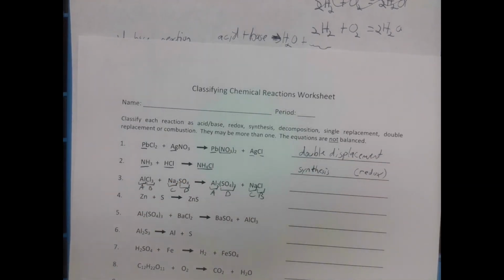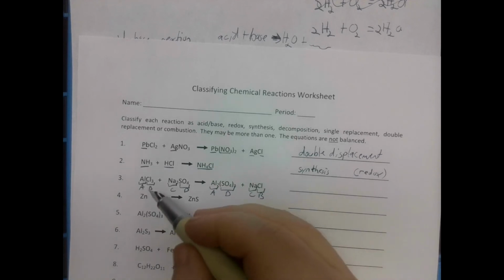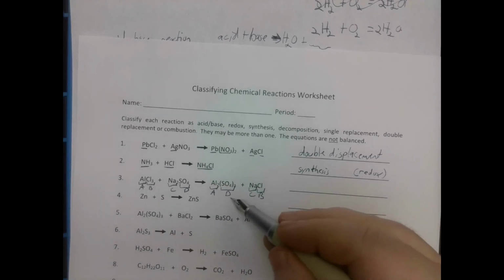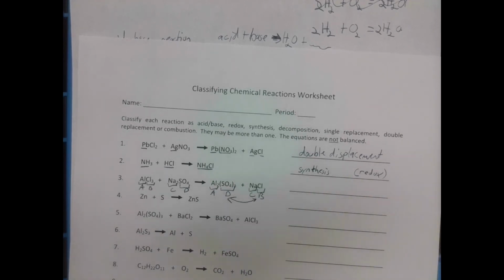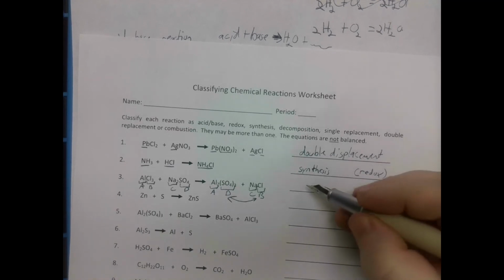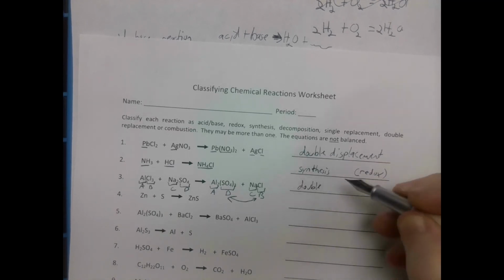If the cations switch places, the anions can also switch places. It makes no difference. So the B and D are basically swapping places. So this is double displacement.